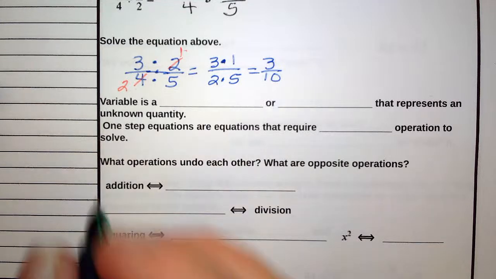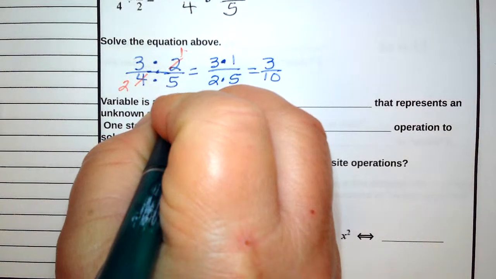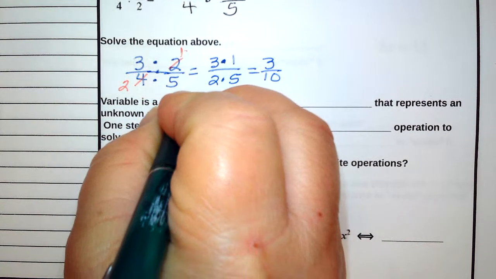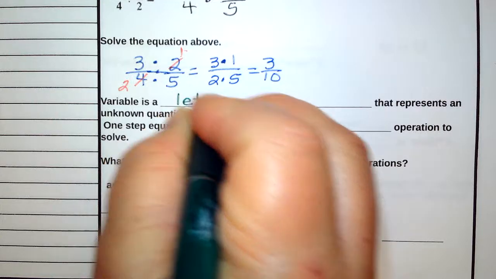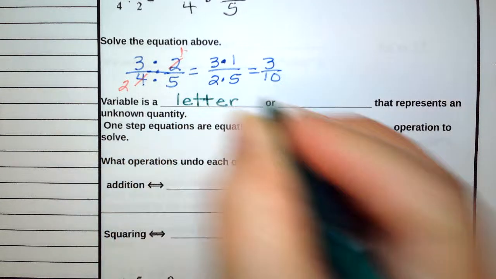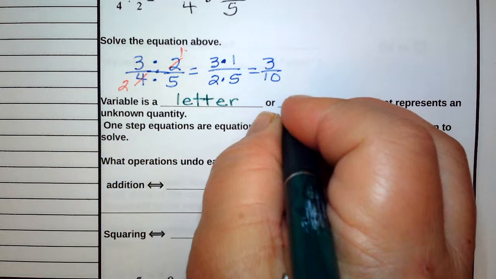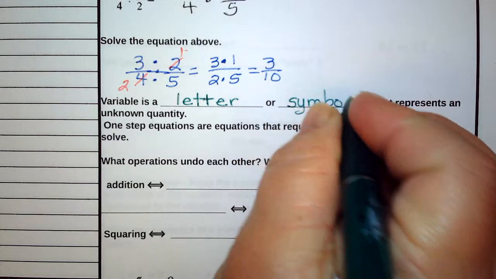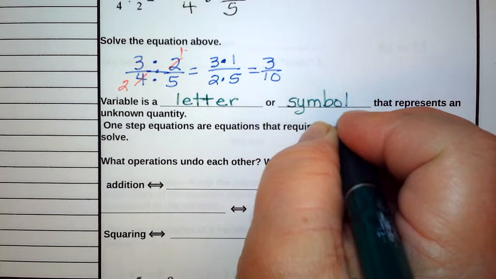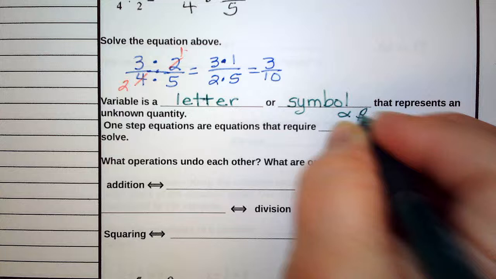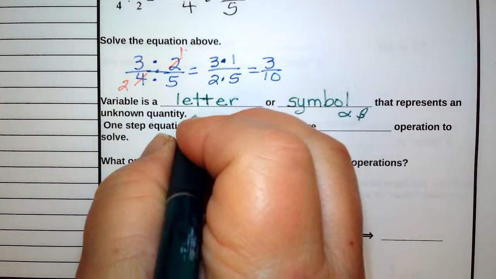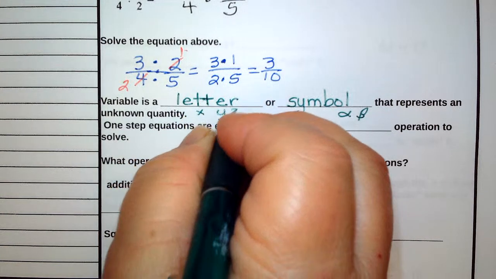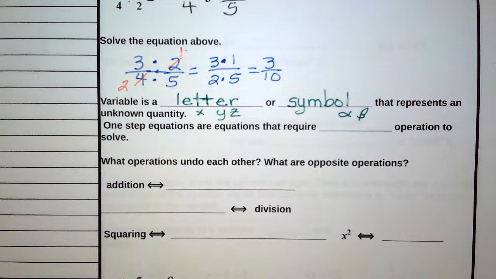X is a letter of the alphabet. Or a symbol. A symbol could be something like alpha or beta. A letter could be X, Y, Z, A, B, C. So it is a letter or a symbol that represents an unknown quantity.